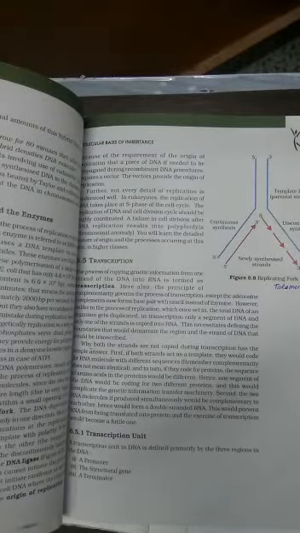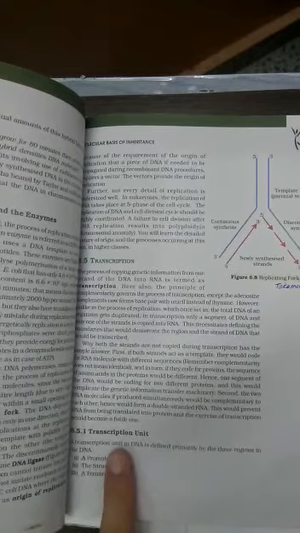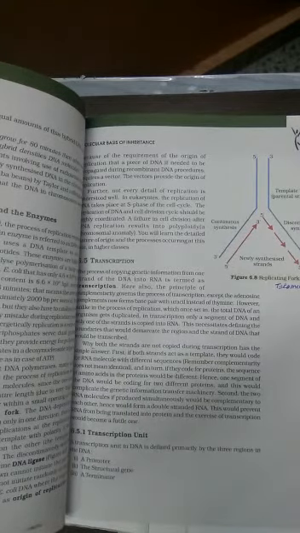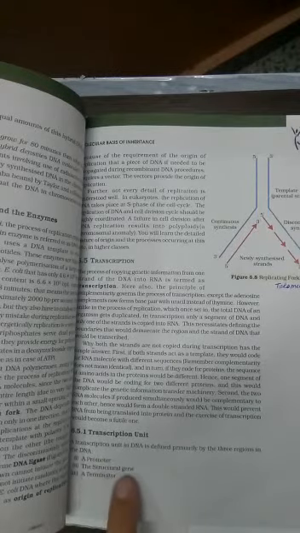A transcription unit is defined in DNA primarily by three regions. In the last class I told you, during replication the full length of DNA is read, but during transcription only a segment of DNA is read, and that segment can be called the transcription unit. It can also be called the length, or distance, between the promoter and terminator, or you can say what is read basically is the structural gene. So if we draw a diagram in this manner, please refer to NCERT side by side to understand these concepts better.